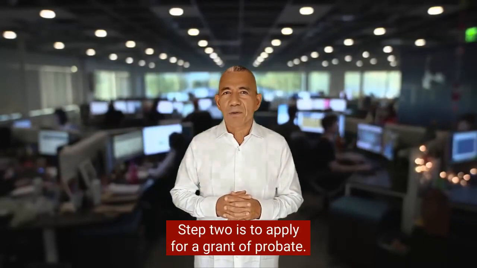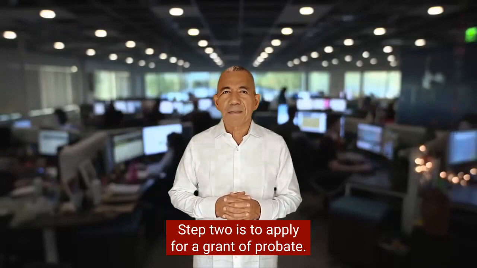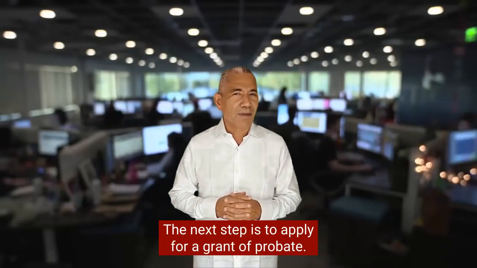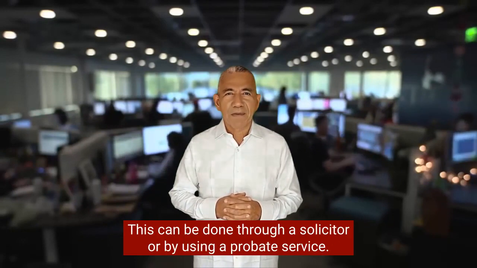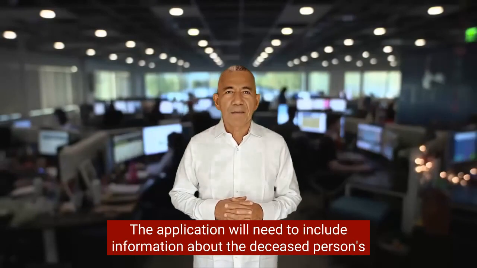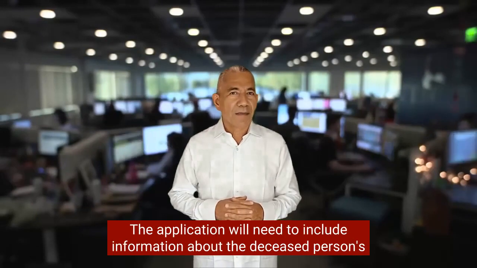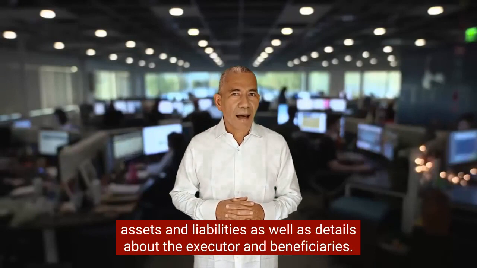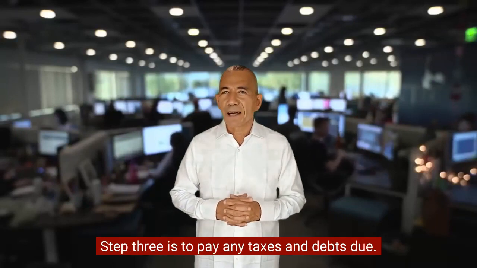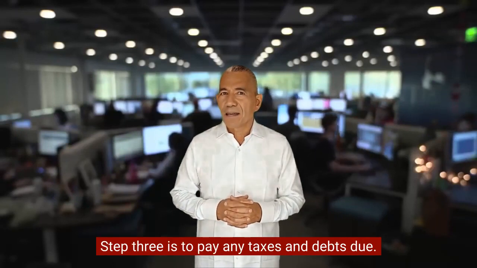Step 2 is to apply for a grant of probate. Once you have all the necessary information, the next step is to apply for a grant of probate. This can be done through a solicitor or by using a probate service. The application will need to include information about the deceased person's assets and liabilities, as well as details about the executor and beneficiaries.